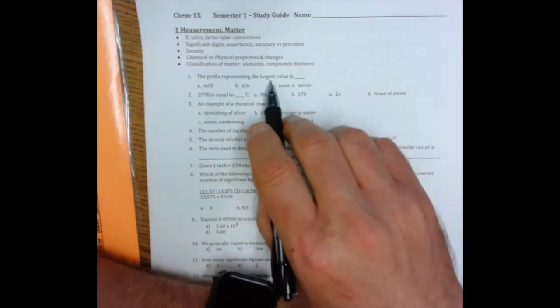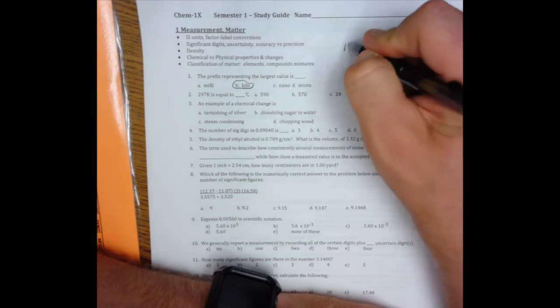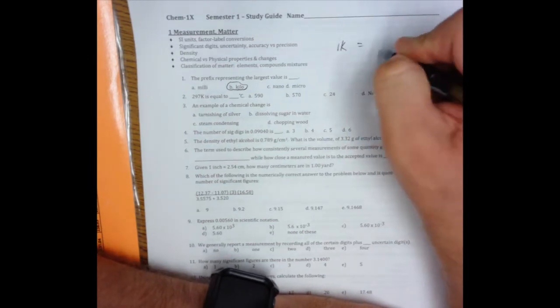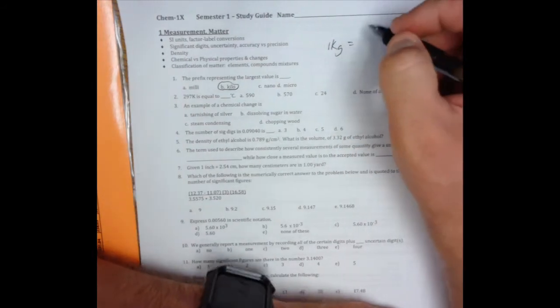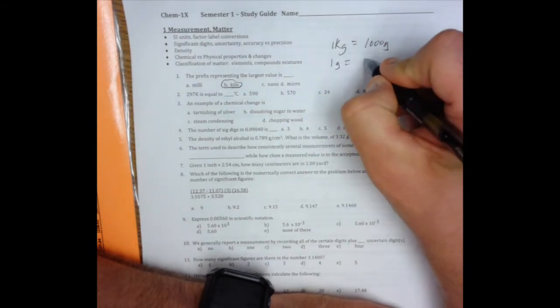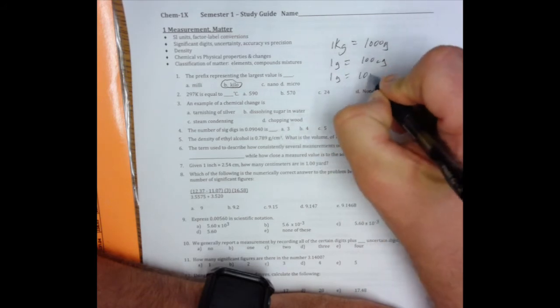Prefix representing the largest value: that would be kilo. Remember, 1 kilo is equal to 1,000 base units. I'm going to just use grams as a base unit. 1 gram then is equal to 100 centigrams, and 1 gram is also equal to 1,000 milligrams.